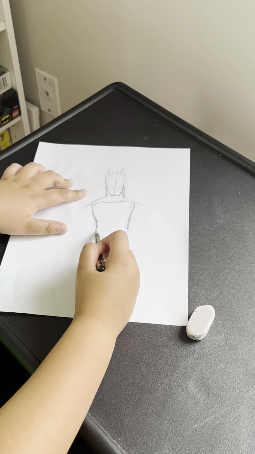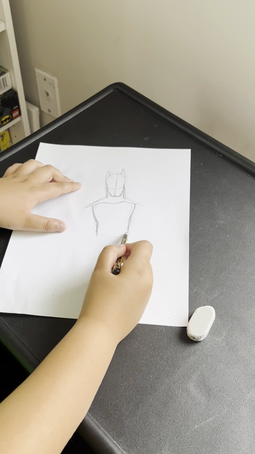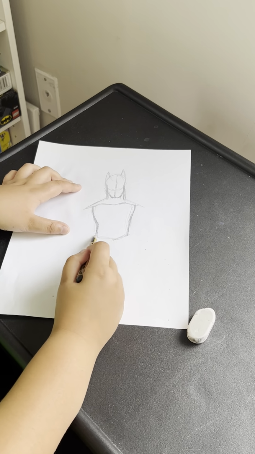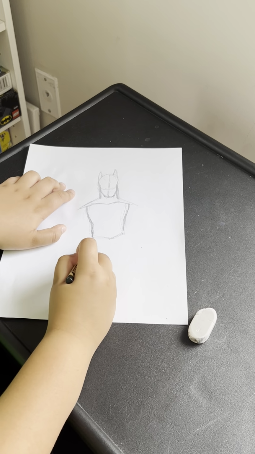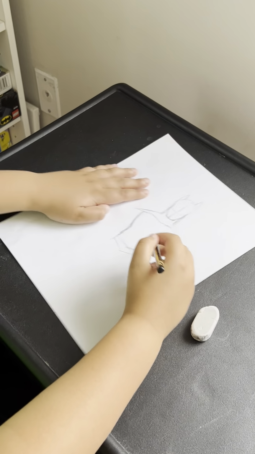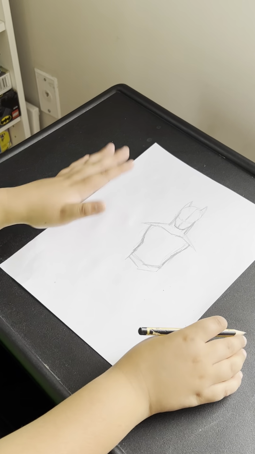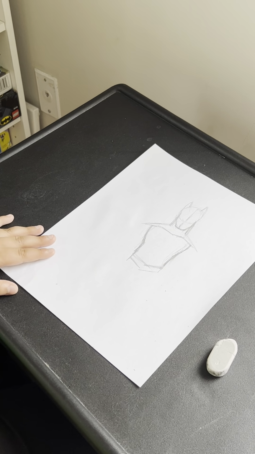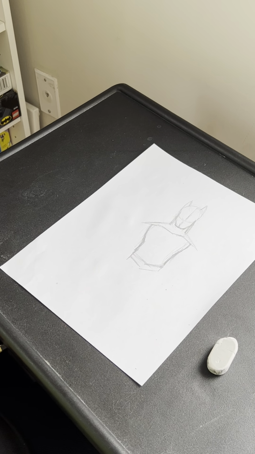He has lots of armor on, so big, bulky proportions. His belt kind of goes like this, and then kind of like this. So I'm just gonna put this back there. I'll give you like a minute to draw that.